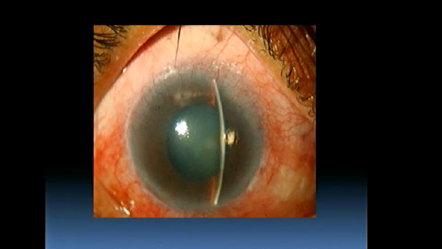Light off. Okay. Better? Okay. So this is a slit lamp photograph taken of her right eye.